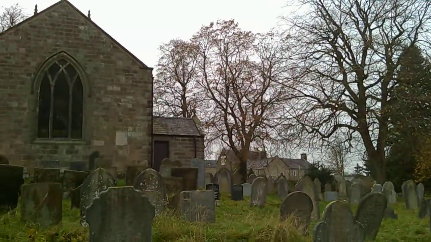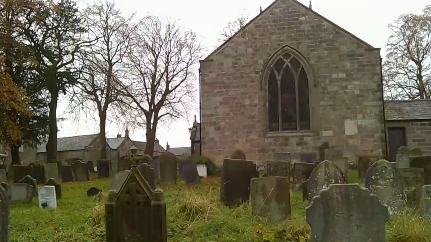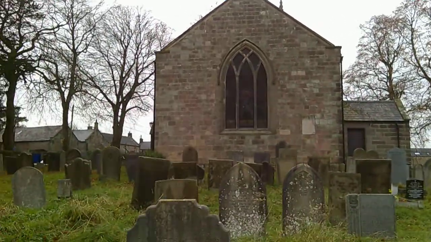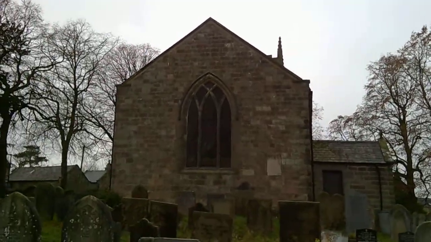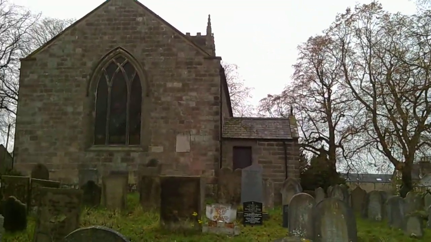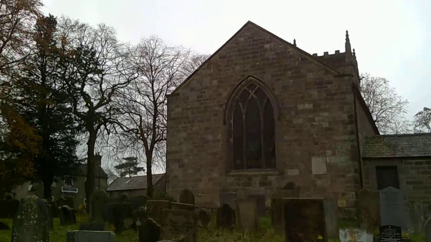I think that's the old rectory over there, just beyond. Certainly it's big enough and grand enough, because this is not a very wealthy village. This is not one of these places where you've got some great local landowner, hence the simplicity of the church here.